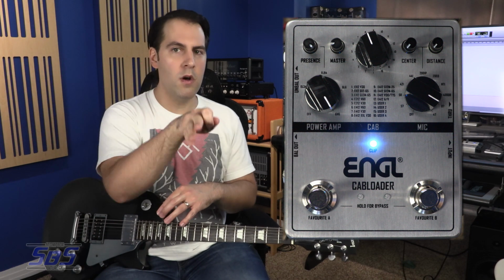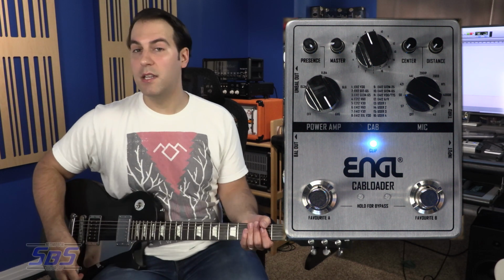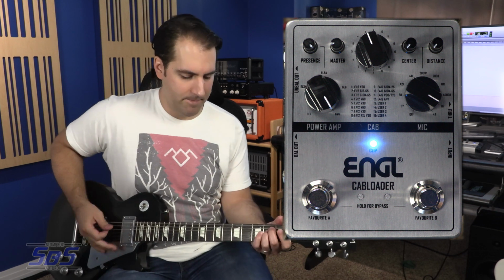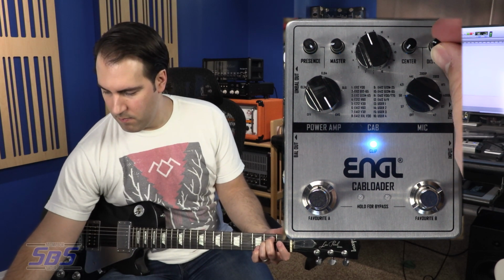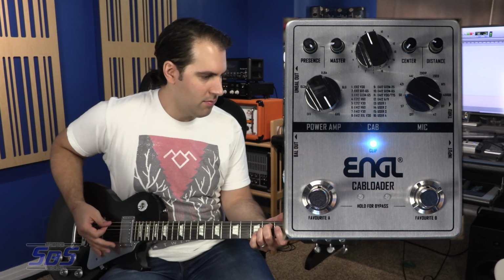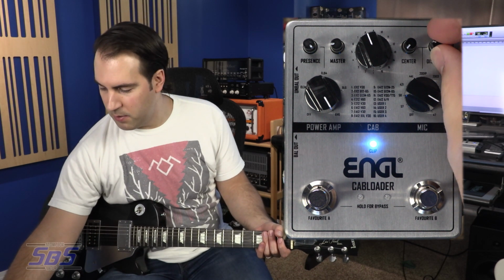Since low-end frequencies have waveforms that are much longer and bigger, it kind of makes sense that the closer the microphone is to the speaker cabinet, it's going to be harder to pick it up. Let's see what happens if we move it back. Even that little bit, our low end started to clean up quite a bit. Let's put it up a little bit more.